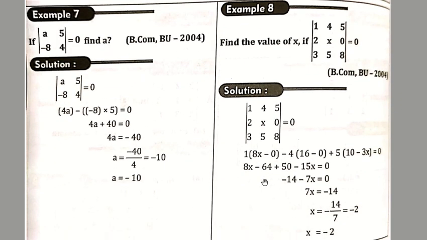So our next question: they have given a determinant with A, 5, minus 8 and 4, which is equal to 0, find the value of A. They have given the value of the determinant, you're supposed to find the value of A. So 4 into A, 4A, minus 8 into 5 is 40. Minus into minus is plus. So 4A plus 40 is equal to 0. A is equal to minus 40 divided by 4. Therefore, the value of A is minus 10.